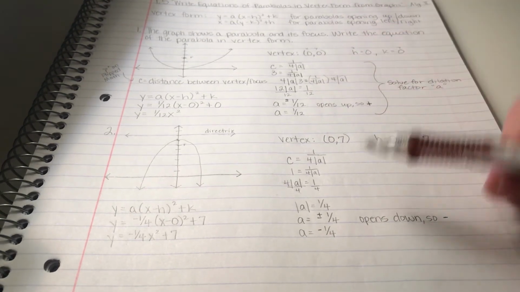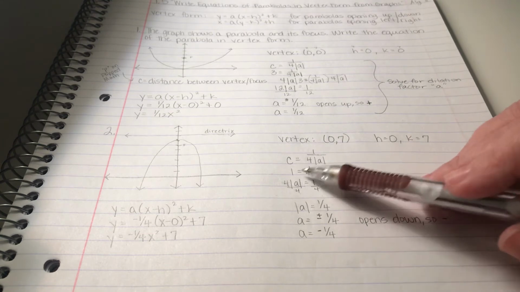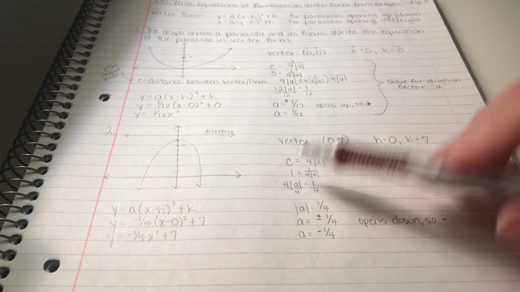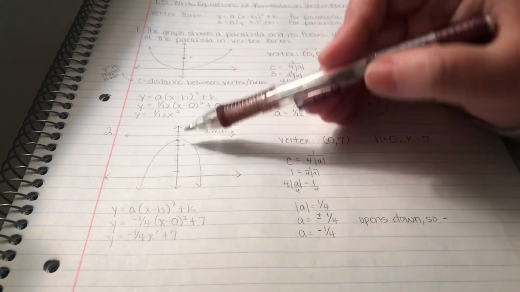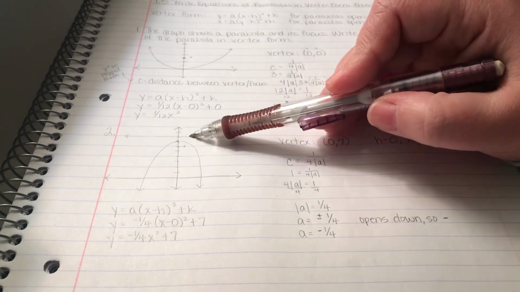The next thing I do is I solve for a by plugging in the value of c. So c, remember, is the distance between the vertex and the focus, but it's also the distance between the vertex and the directrix.